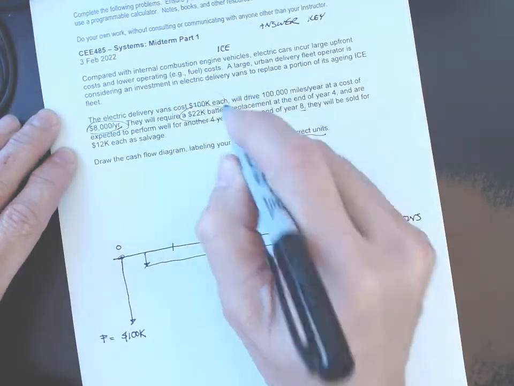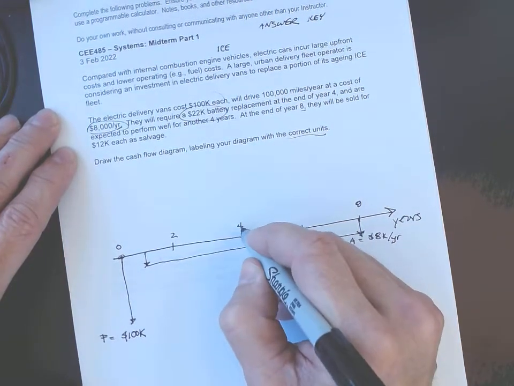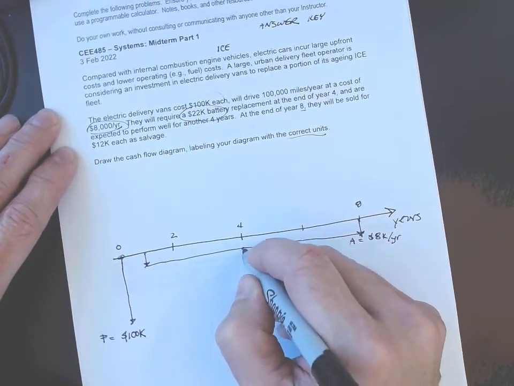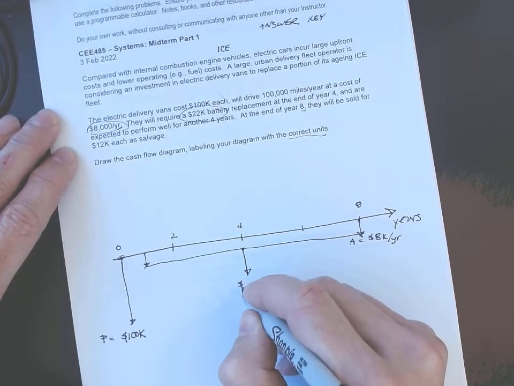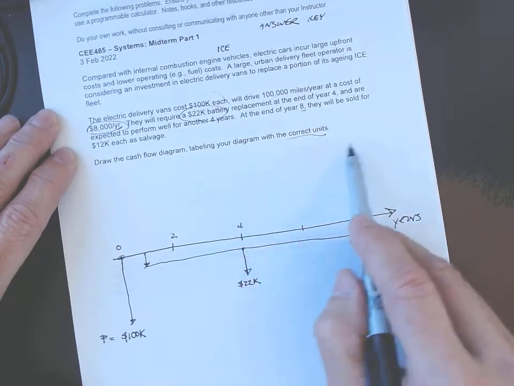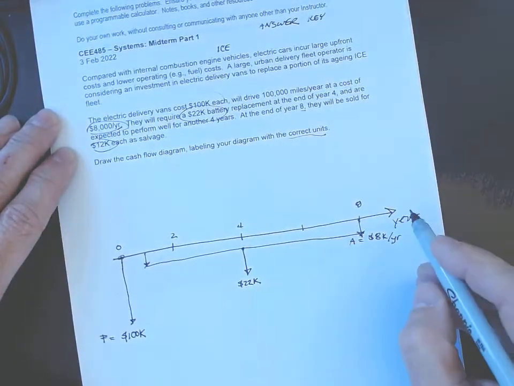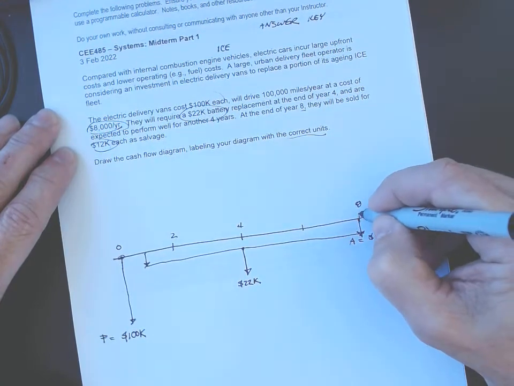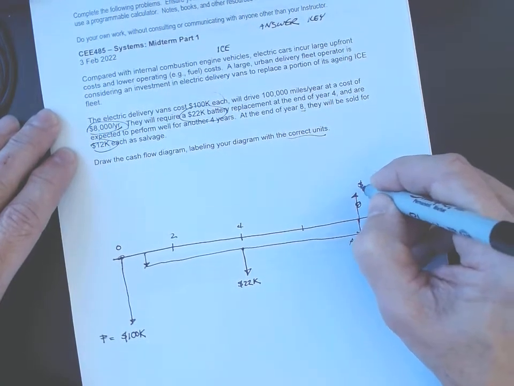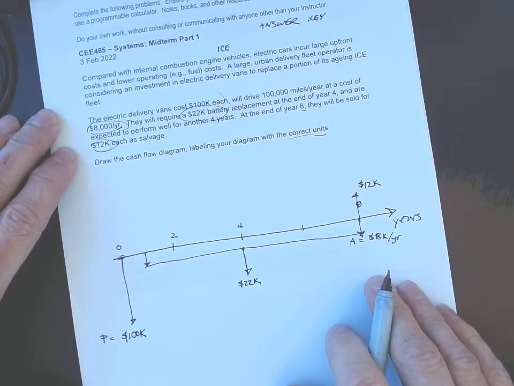A 22K battery replacement at the end of year 4. So here we have another 22K. And then what happens? We get to sell what's left of the van at the end of 8 years for 12K. So that's going to be an up arrow, 12K. This is the whole cash flow diagram.